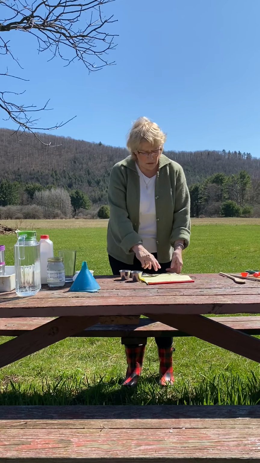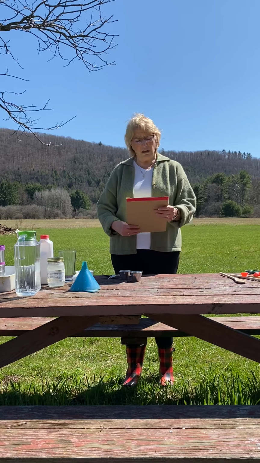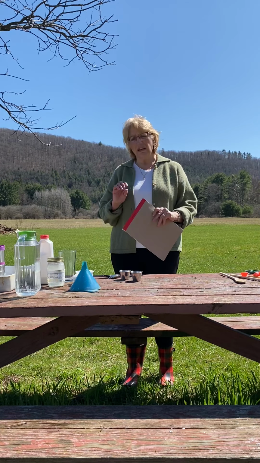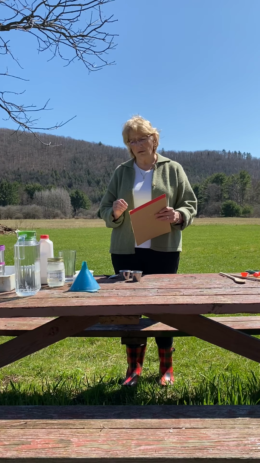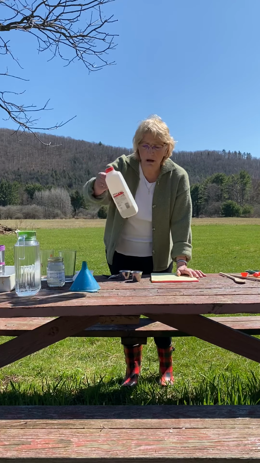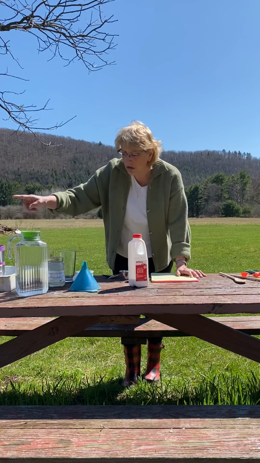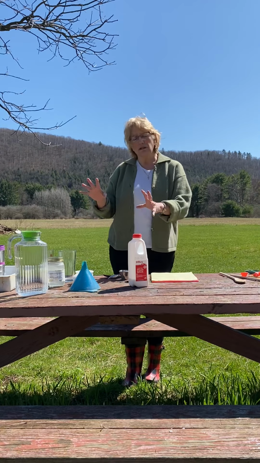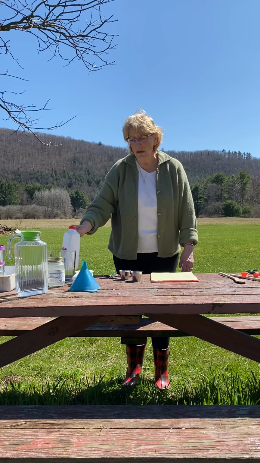So if you remember in your definitions, your solvent is a liquid in which a solute is dissolved to form a solution. So I have some liquids here today. We're going to talk about milk. We're going to use water. We're going to use more water. So those are going to be what you call a solvent, liquids, okay?